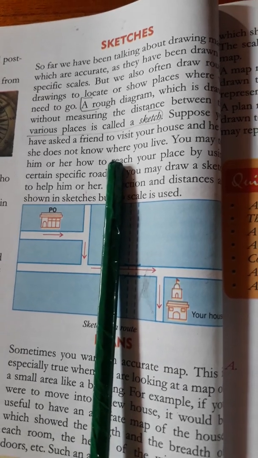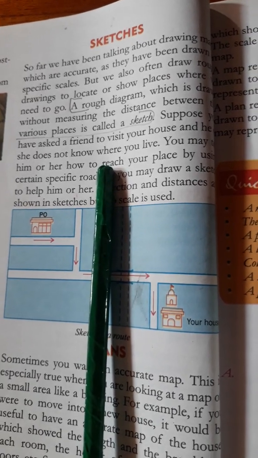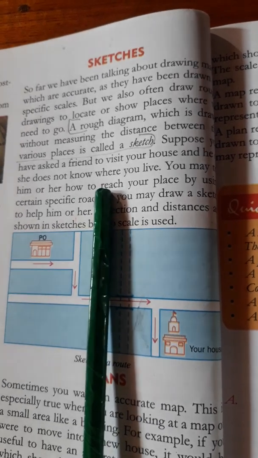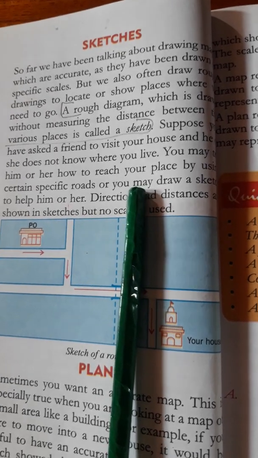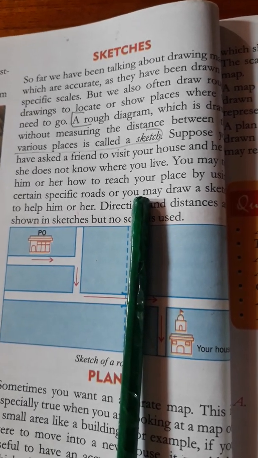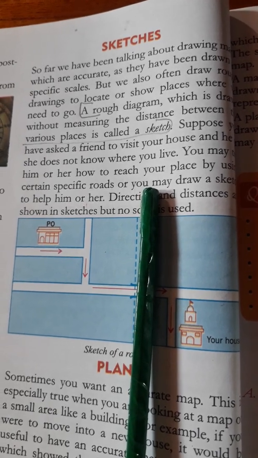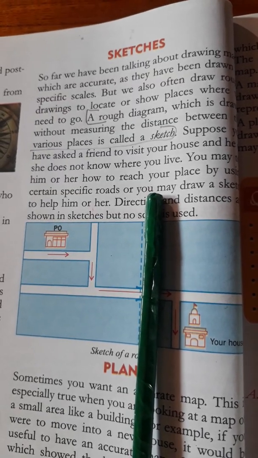In our previous class, we discussed a map and its accurate drawing, and maps are drawn in specific scales. Scale means an instrument used to measure things in a particular system. Apart from that, it says that many a time, or frequently, we draw rough drawings even to locate the places or to show the places.